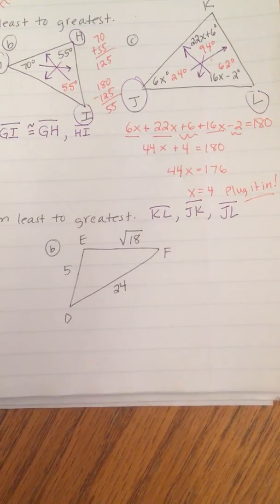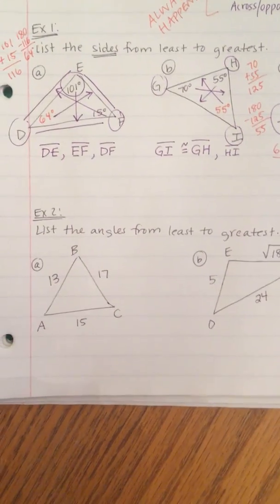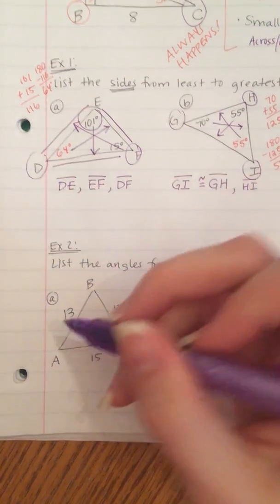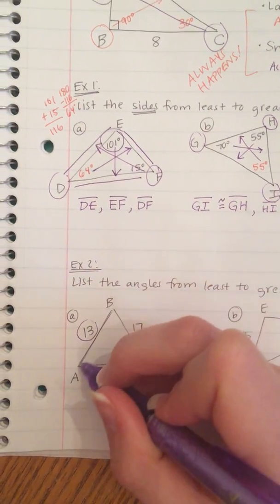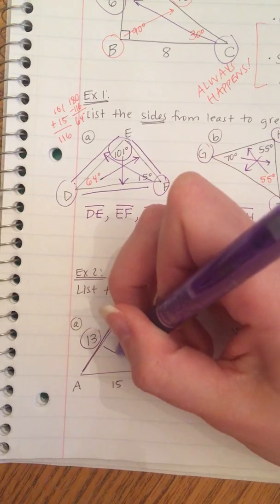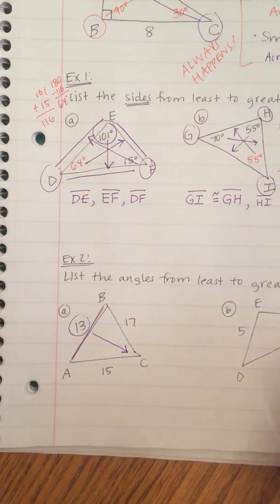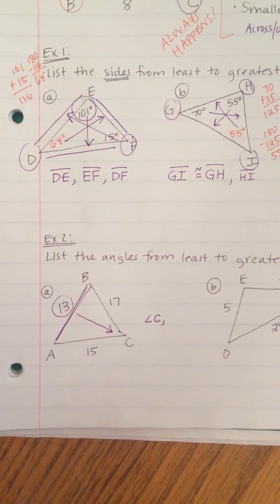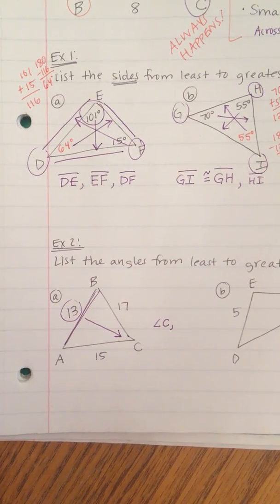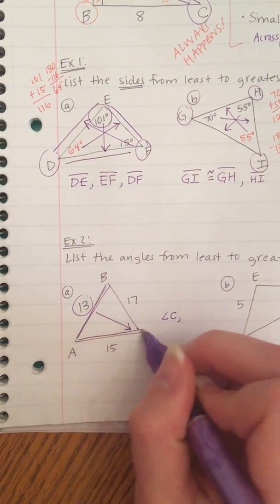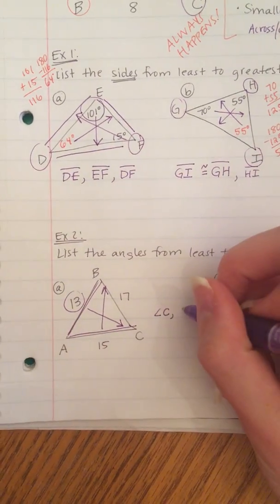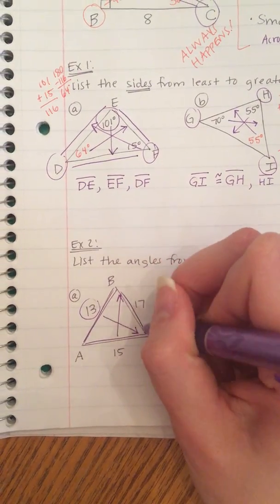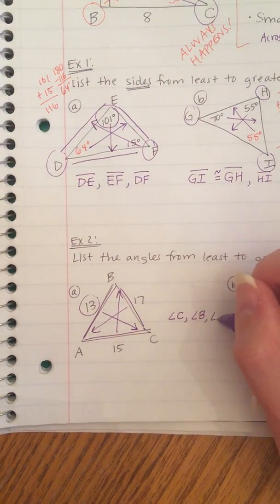Okay. So let's go back to the first one. How do we list the angles from least to greatest? Well, we're going to look for the smallest side. So the smallest side is 13, side AB. What is across from that side? Angle C. So even though I don't know anything about angle C, measurement-wise, I know it's the smallest angle. What would be the next smallest angle? Angle B. And the largest angle A.